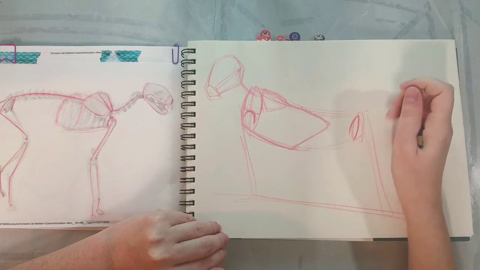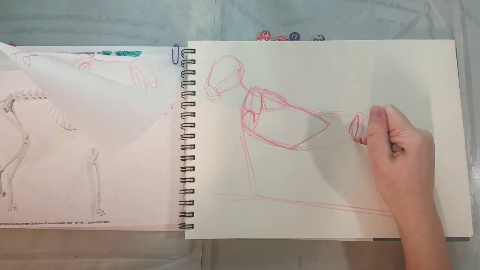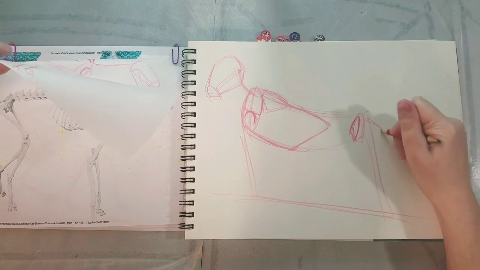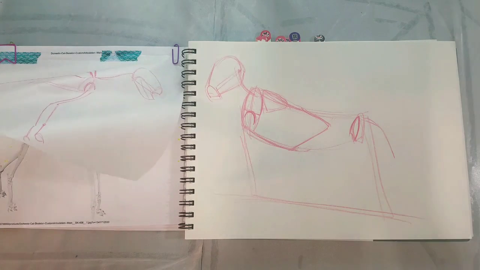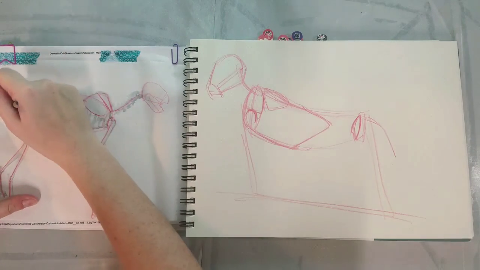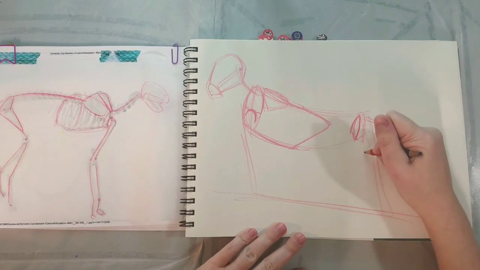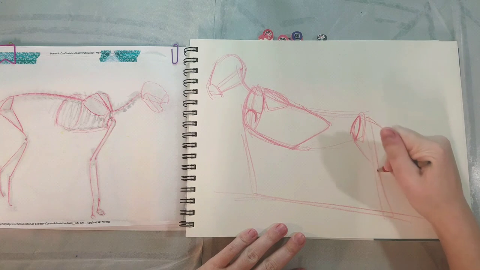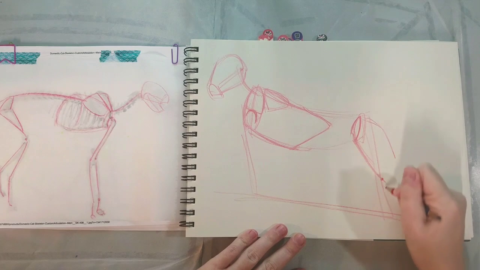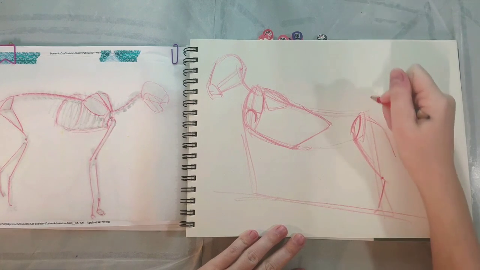There we go. Now I figured out how to invert it. I don't know why it's giving me so much trouble. I ought to do a lion skeleton though, because I really feel like I need more help with that. I don't know why I didn't draw that back leg. There we go. And then it's got kind of longer back legs.